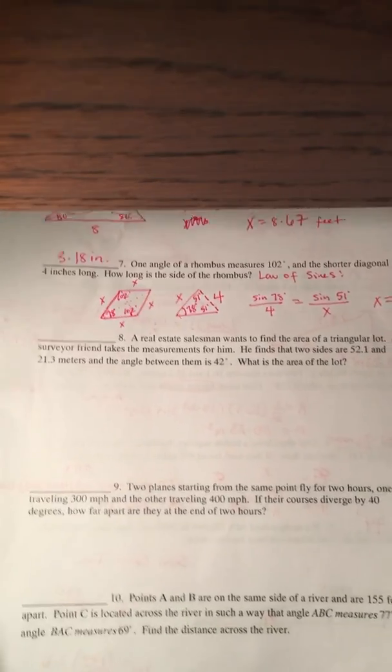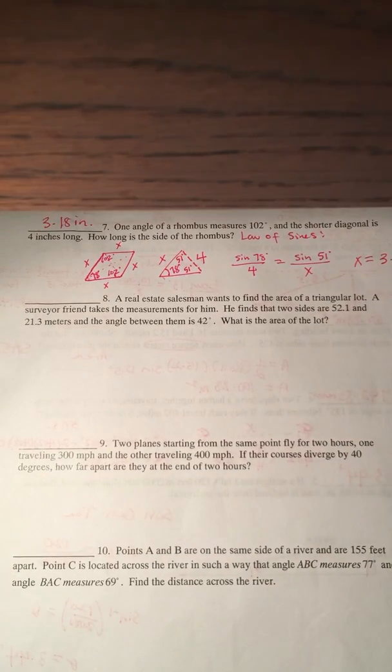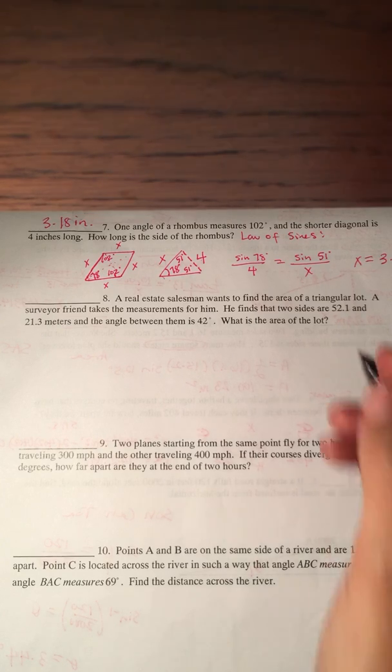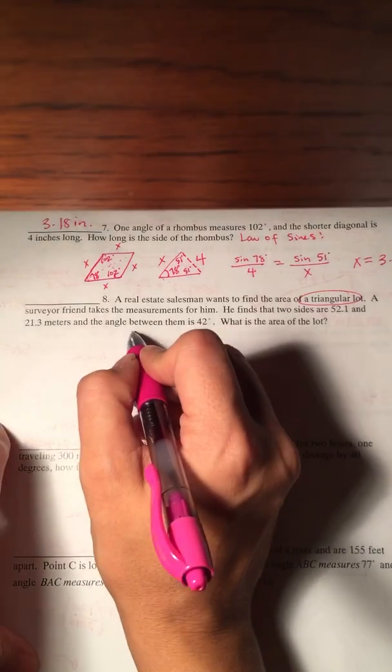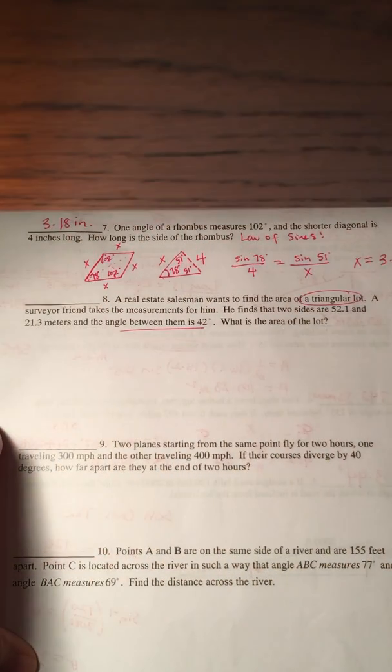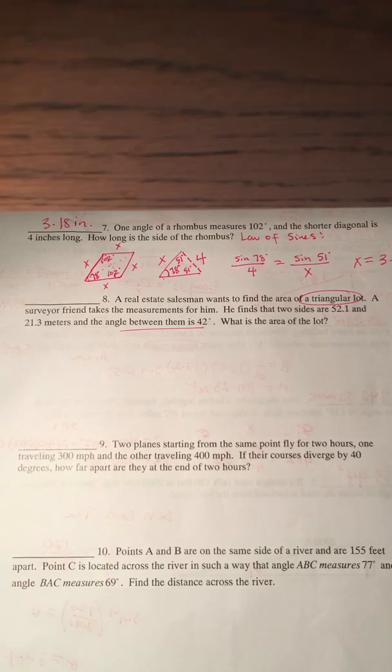All right, one more, and then we're almost halfway done. So number 8 says, a real estate salesman wants to find the area of a triangular lot. So that's your key right there, it's a triangle. A surveyor friend takes the measurements for him. He finds that two sides are 52.1 and 21.3, and the angle between them is 42 degrees. What is the area of the lot?